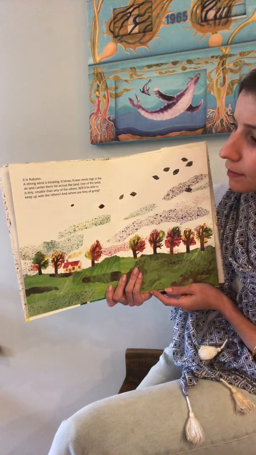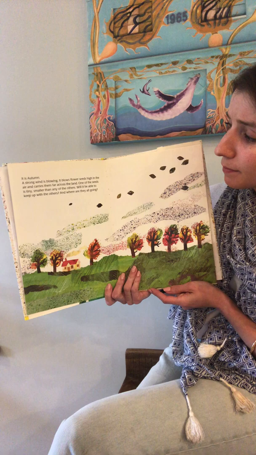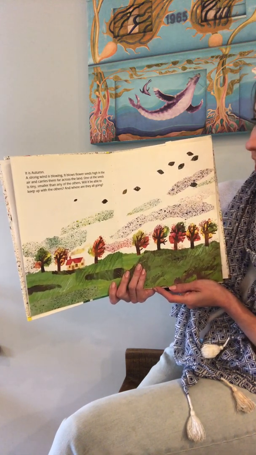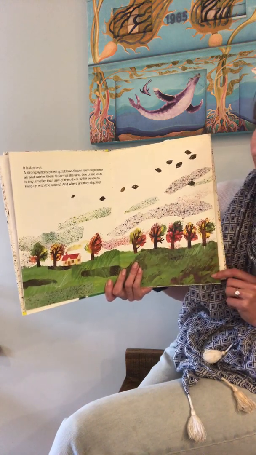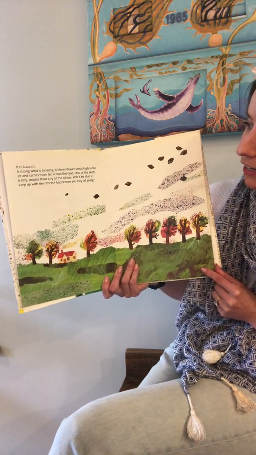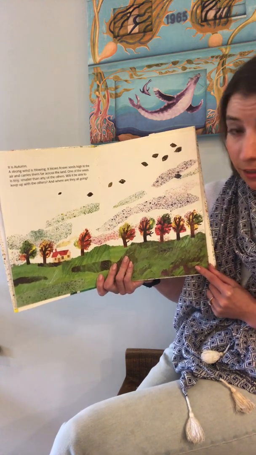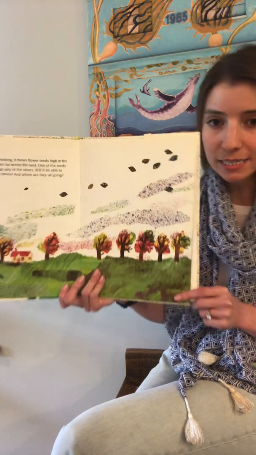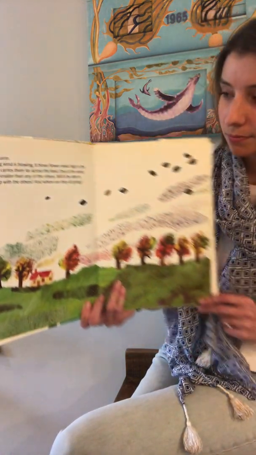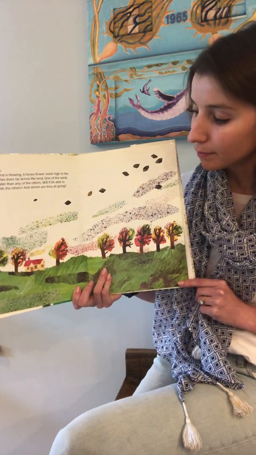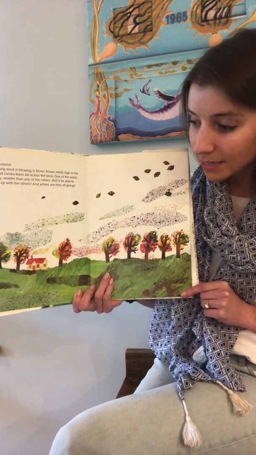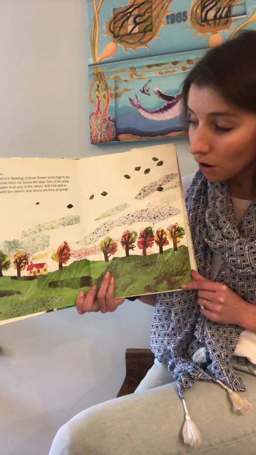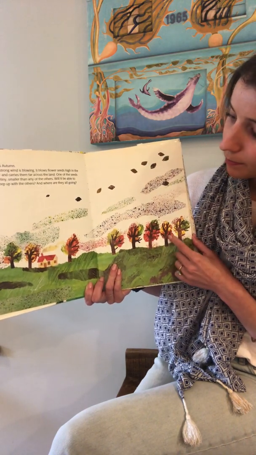It is autumn. A strong wind is blowing. It blows flower seeds high in the air and carries them far across the land. One of the seeds is tiny, smaller than any of the others. Will it be able to keep up with the others? And where are they all going? What season is it here? It says it is autumn. Remember, autumn is another name for what season? That's right, fall. It is autumn.